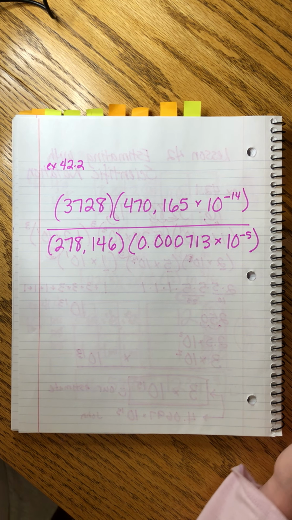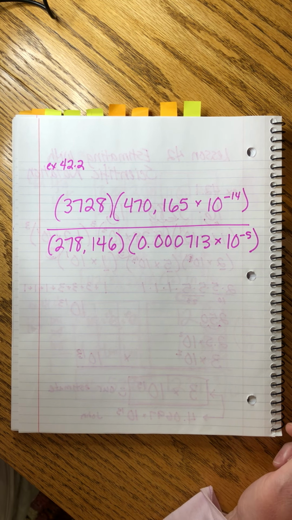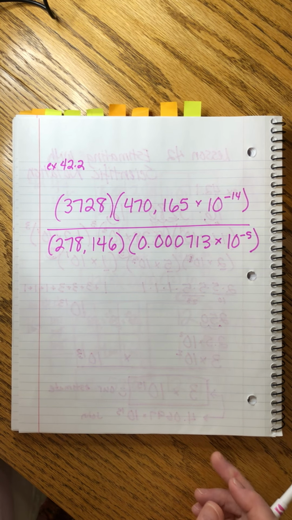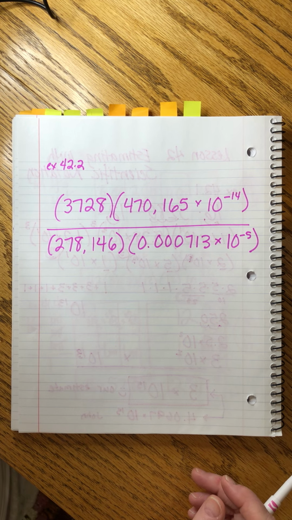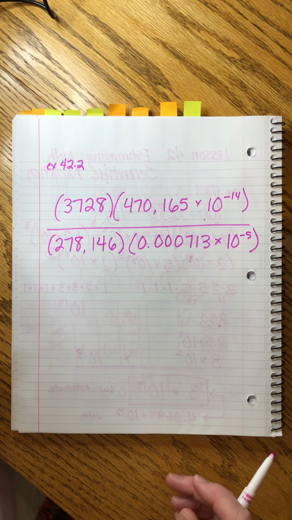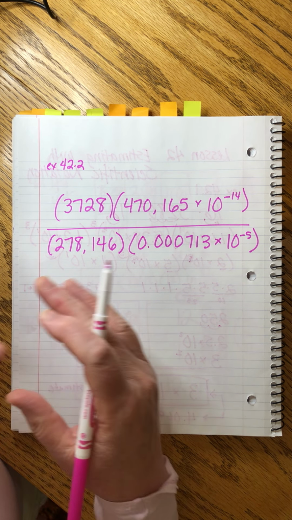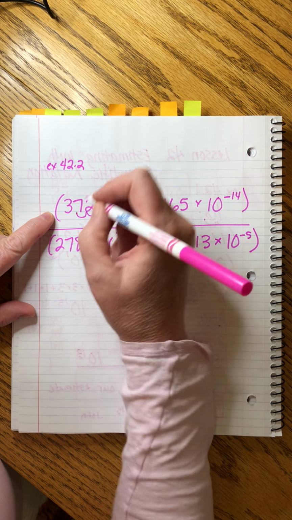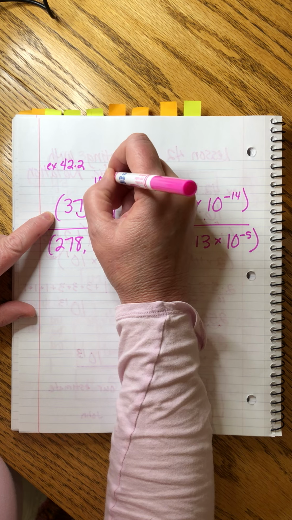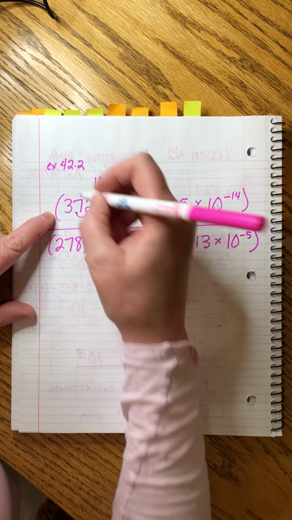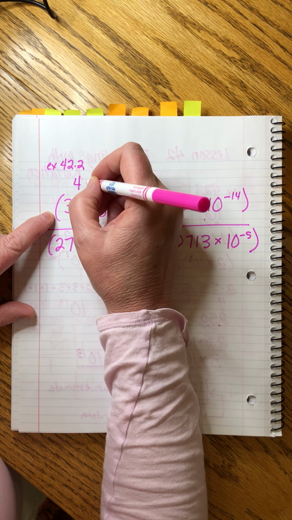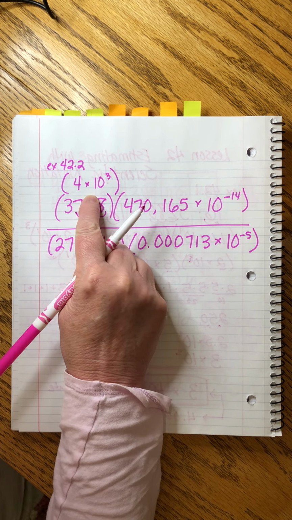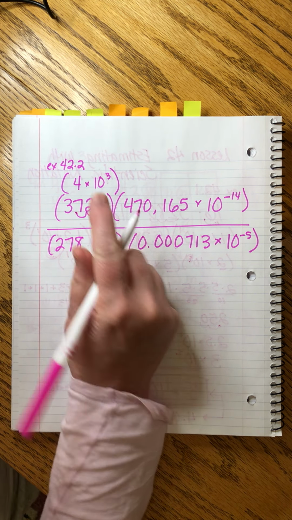The hardest thing about these problems is it's four little problems, and then the big problem. It's a lot of work. They are a lot of work. So let's do our rounding as a part of this step. So I'm gonna move this 1, 2, 3 times. It's gonna be 10 to the 3rd power, and it's gonna be 3.7, and that's gonna round to 4. So the first one will be adjusted as 4 times 10 to the 3rd.